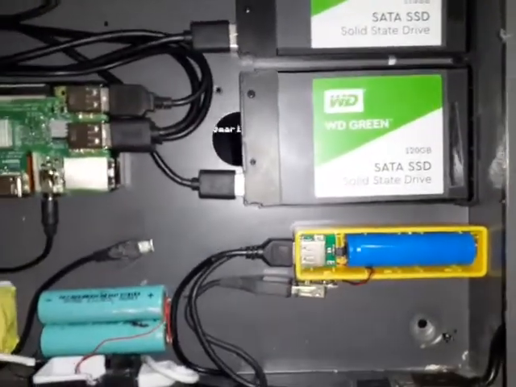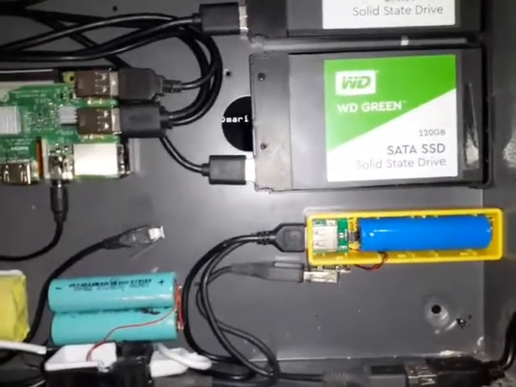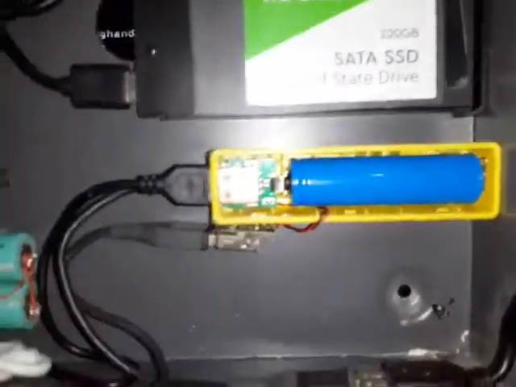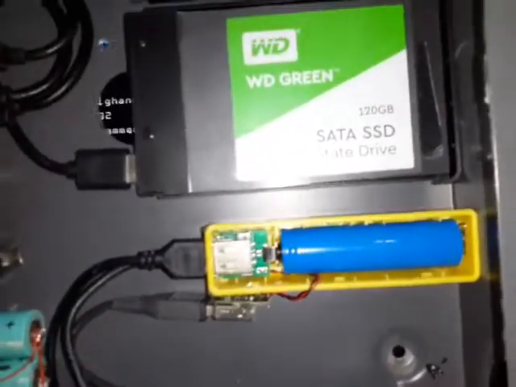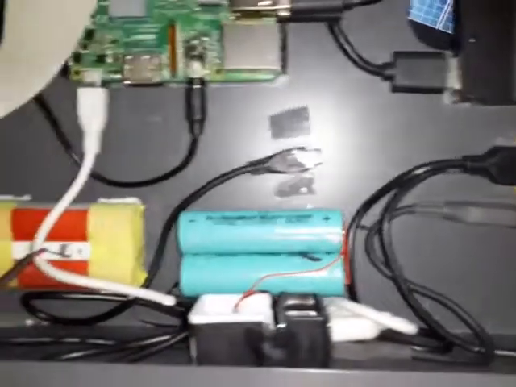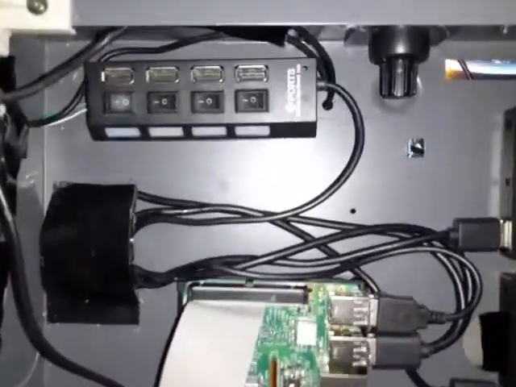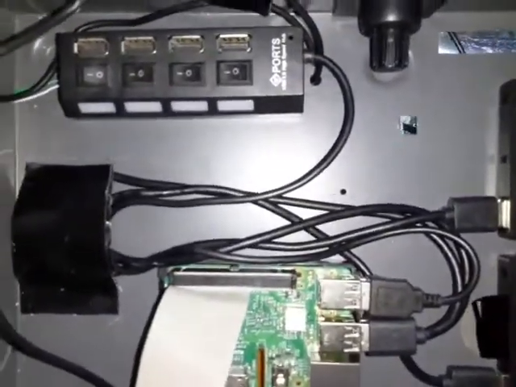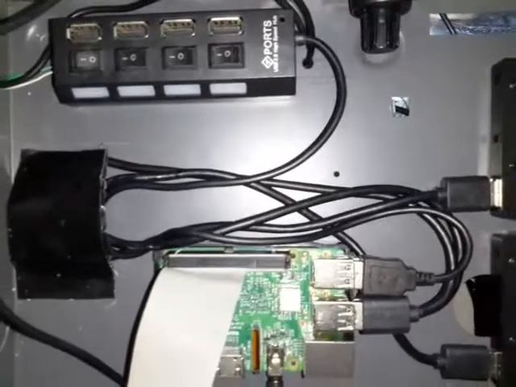Power unit. The power unit consists of primary batteries which charge from the solar cells and supply power to the backup battery, which is connected to the mini computer or microcomputer, and a USB hub to supply power to other devices if needed.